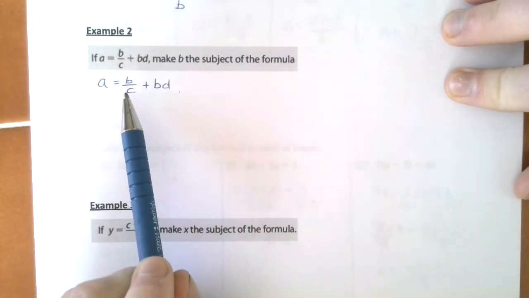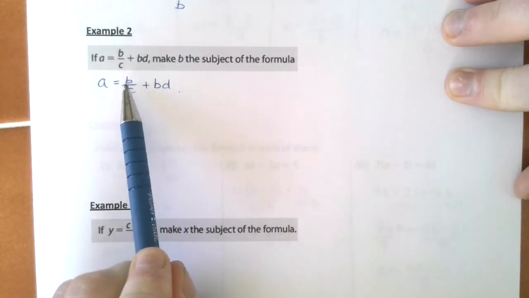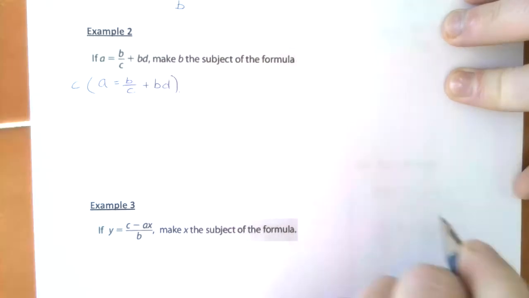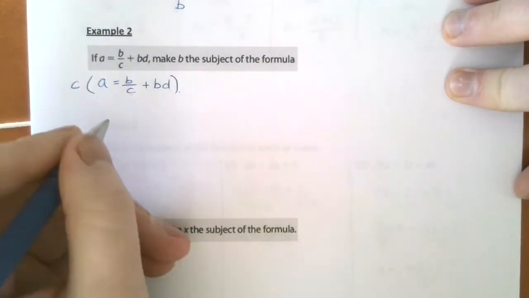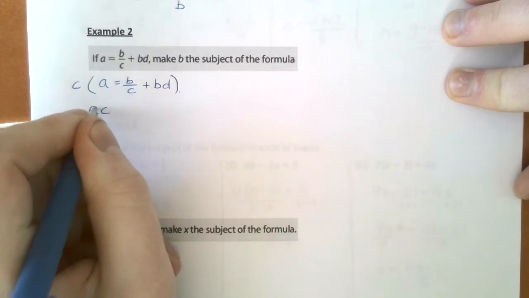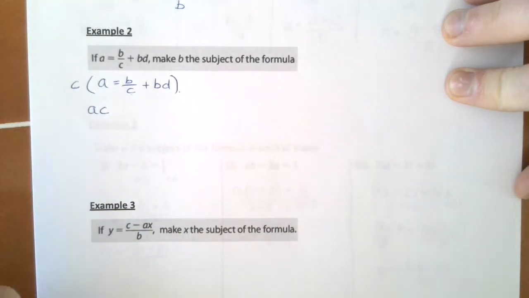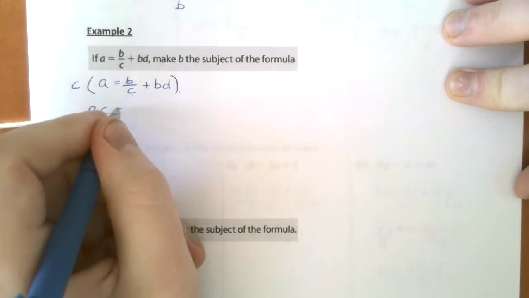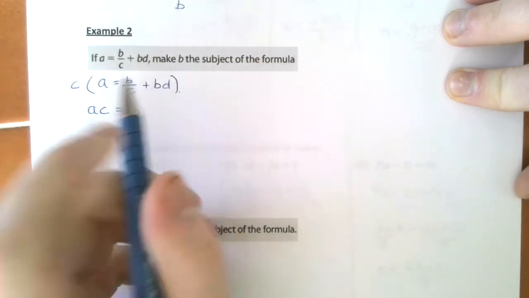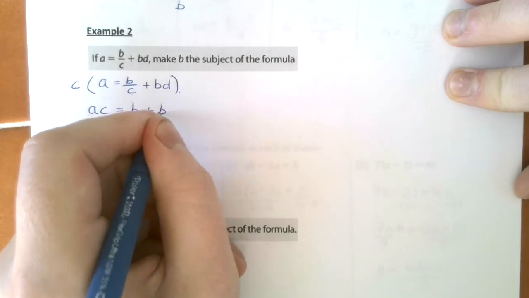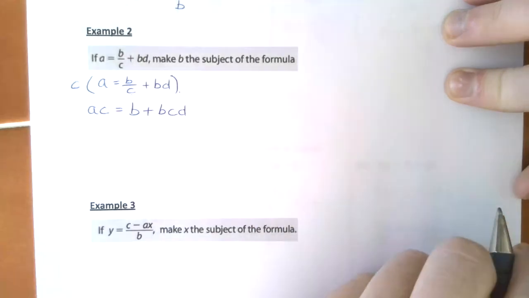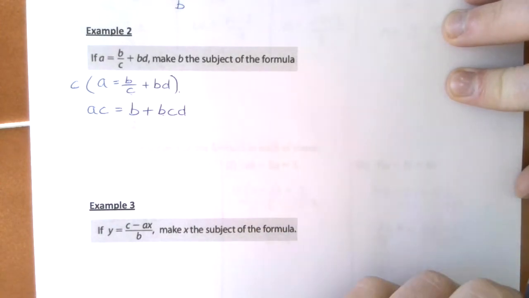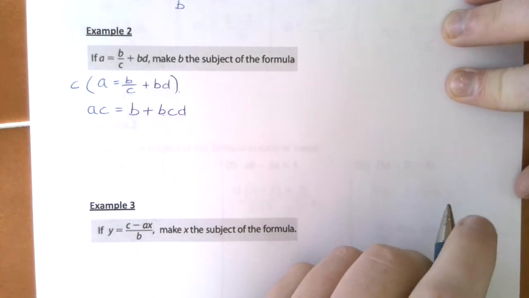Now in order to get the two B's together, we need to get rid of this C in the bottom. The only way we can do that is if we multiply everything by C. So C times A is AC. You can write it as CA or AC, they're the same thing. C times B over C, anything divided by itself is 1, so we're just left with B. And then for this one here, it's going to be plus BCD. You can rearrange these letters, it's up to yourself, but I just generally write them in order of the alphabet.